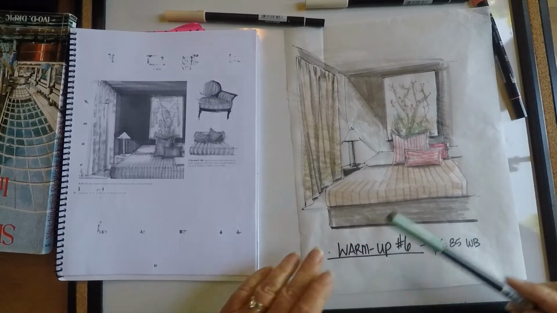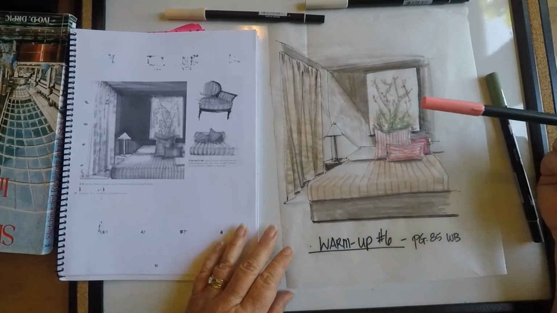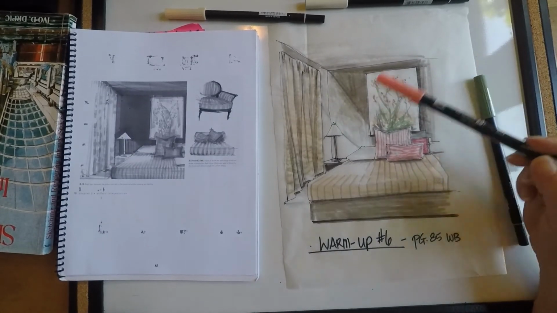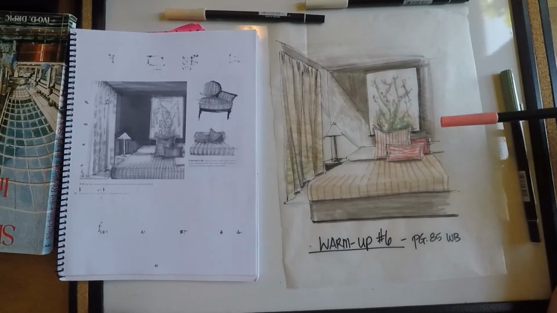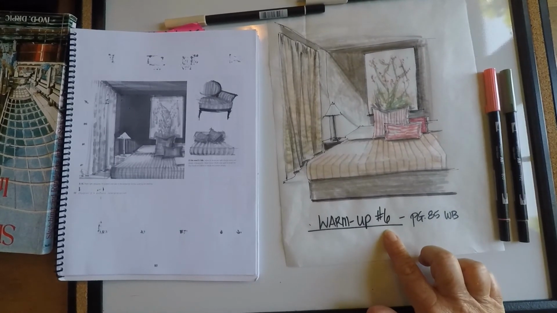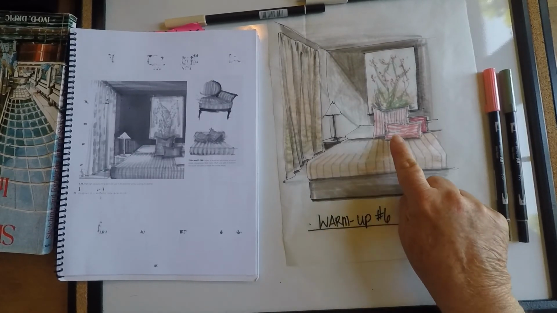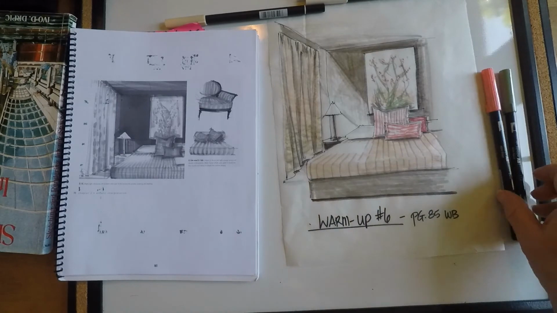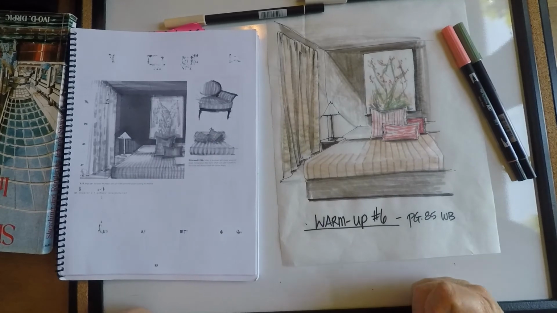Also notice that I'm using the warm grays because I'm using warm colors. If I were using blue accents or purple or green, I would use the cool grays to neutralize. Since I was using these warm pinks and the tan, I'm using the warm grays to neutralize the color. Okay, so again, this is your warm-up on page 85 of the workbook, warm-up number 6, and you're trying to capture soft edges, pattern, and adding some color accents to your neutralized colors. This is going to help you get ready for our next homework assignment, which is going to be a bedroom. Okay, thank you.